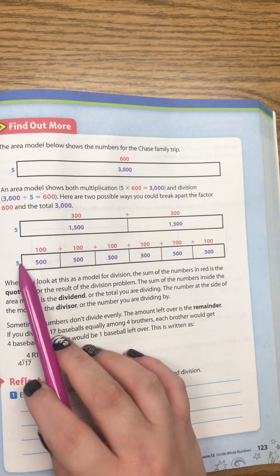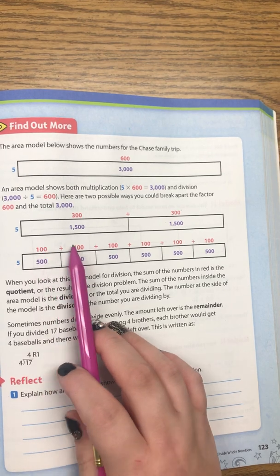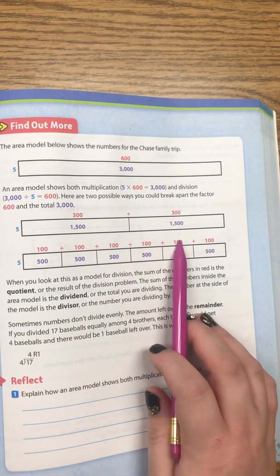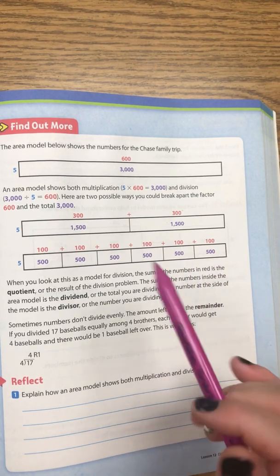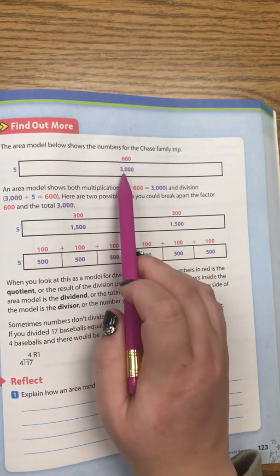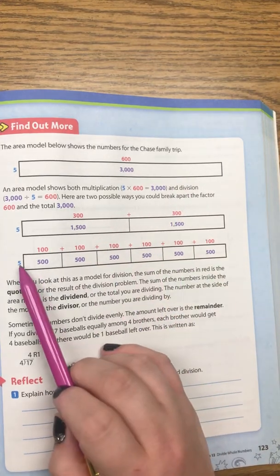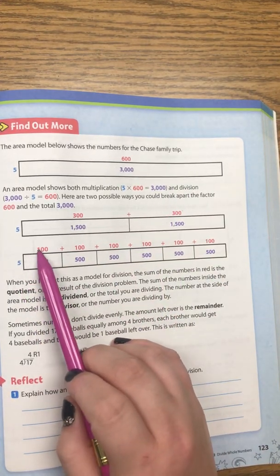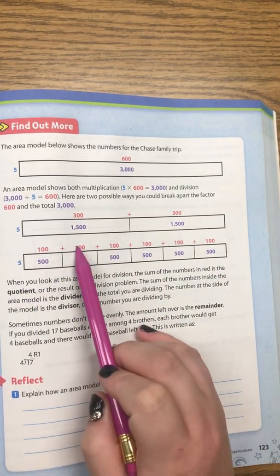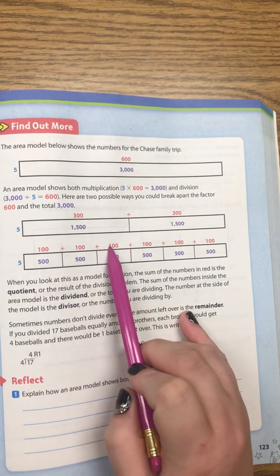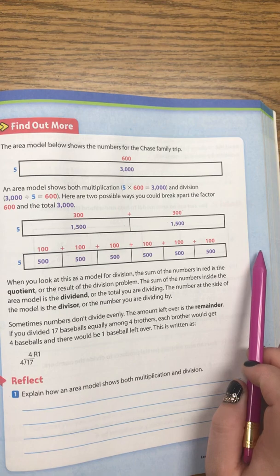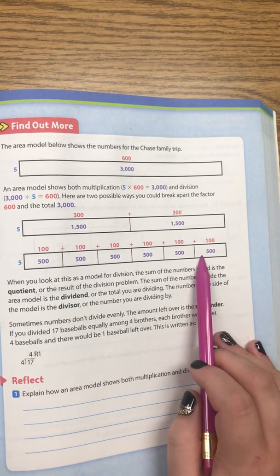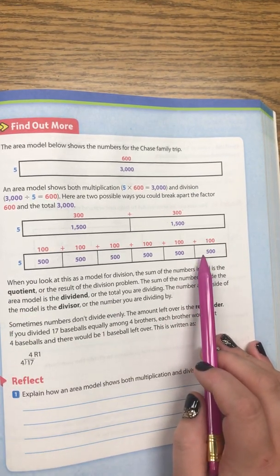Here's another way they broke it up. They did 100, 200, 300, 400, 500, 600. So if you didn't know that 5 times 6 equals 30, you could have done 5 times 1, 5 times 1, 5 times 1. You could have done that 6 times and still gotten the correct answer. It would have just taken us some extra steps.